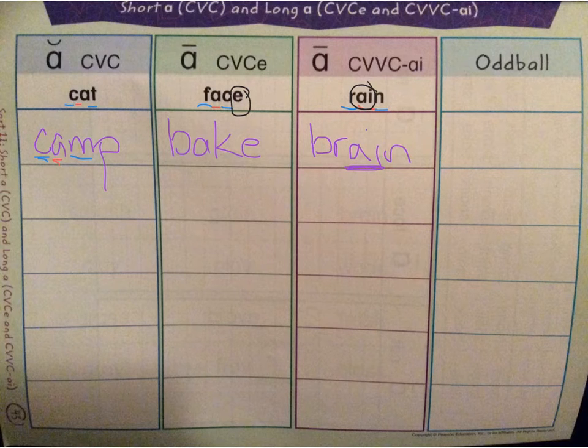B-A-K-E. That's a little bit better. Okay, so when I look at bake, I have my consonant, which is a B, my vowel, which is the A, and then another consonant, and then I have that E there to show that it goes in the second column. And when I say bake, it makes the same A sound that I hear in face or the word aim.